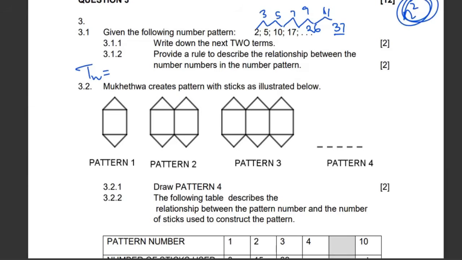So if I have my n squared here, what do I plus with to have a 2, 5, 10, and so on? So if I plus with 1, will it make sense? 1 squared is 1 plus 1 is 2. 2 squared is 4 plus 1 is 5. 3 squared is 9 plus 1 is 10. So perfect. So that is the rule.